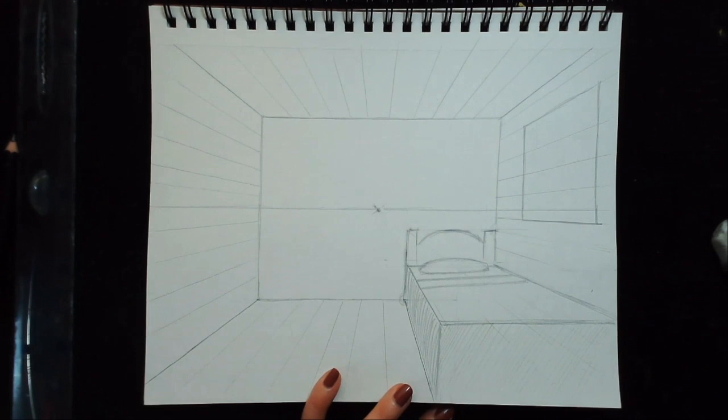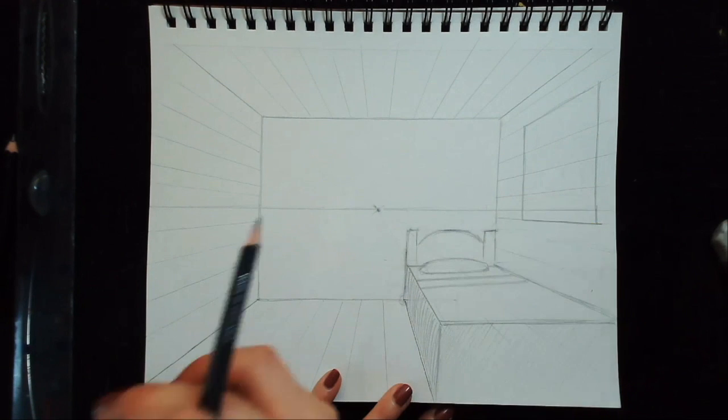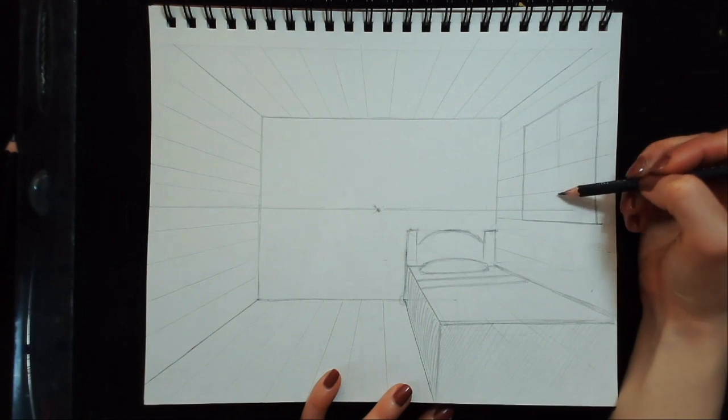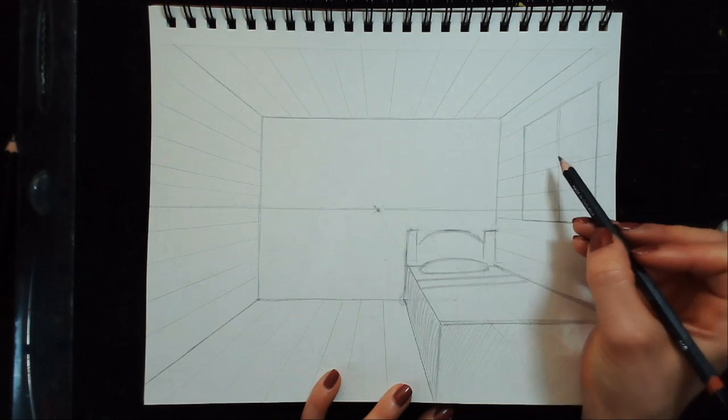And I'm going to show you how to add more realism to the window, how to create that sense of depth in the wall. If I just do this, yes, it looks like a window, but it doesn't look super realistic.